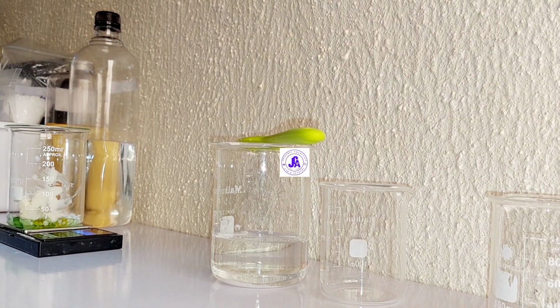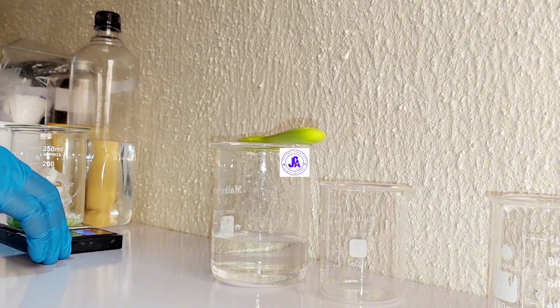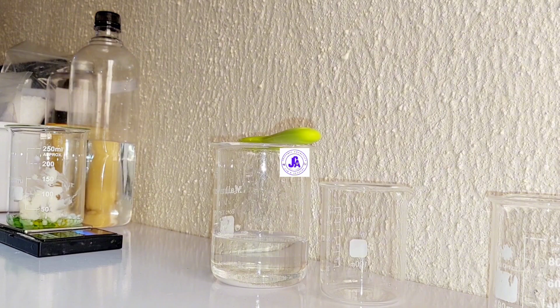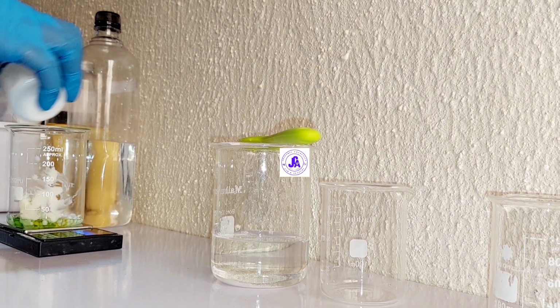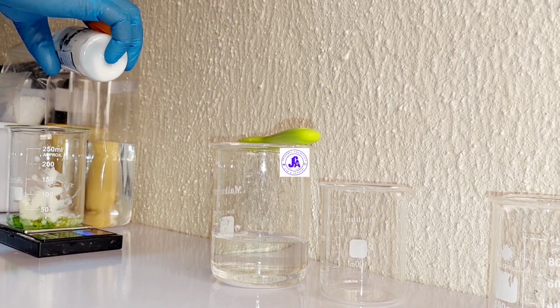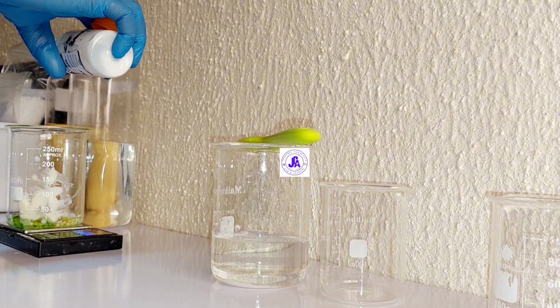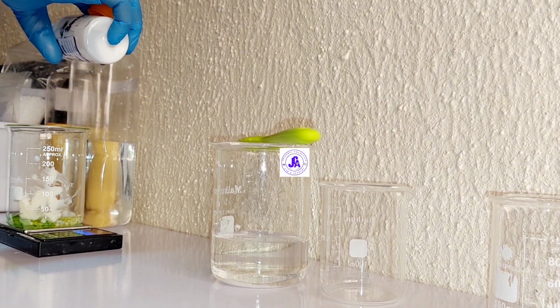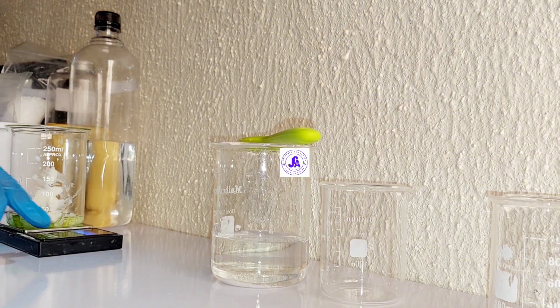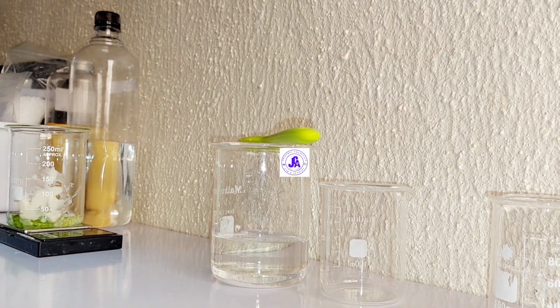Now we have a thickener, because we want a thick product, which is cetearyl alcohol. You can either use stearic acid or cetyl alcohol, but I chose to use cetearyl alcohol. So those are the other substitutes you can use. It is a thickener that helps the viscosity of the product.